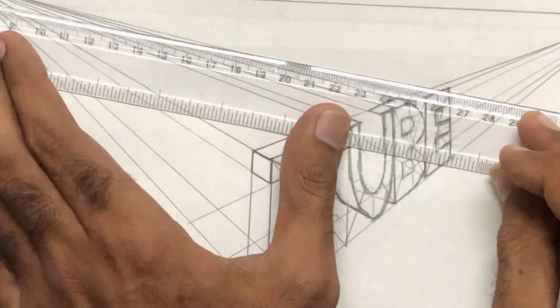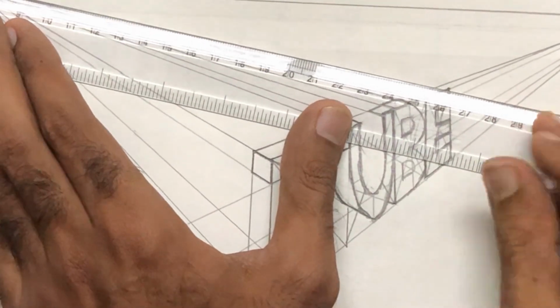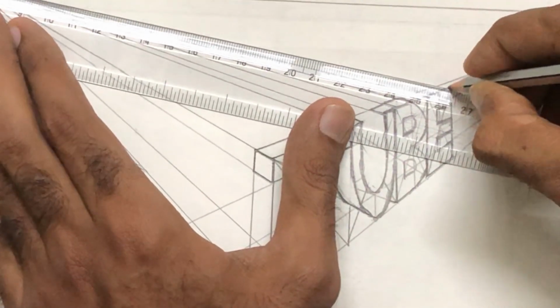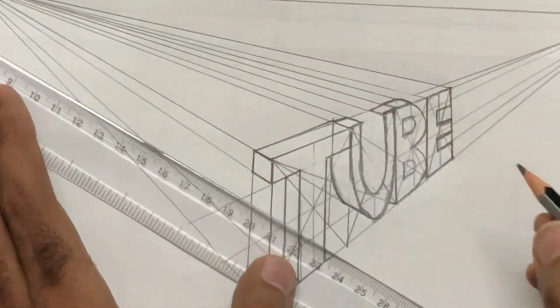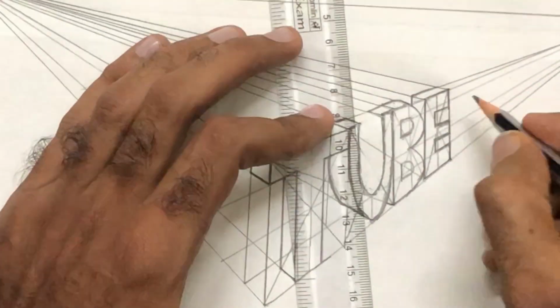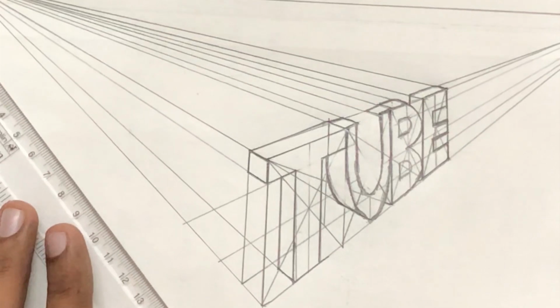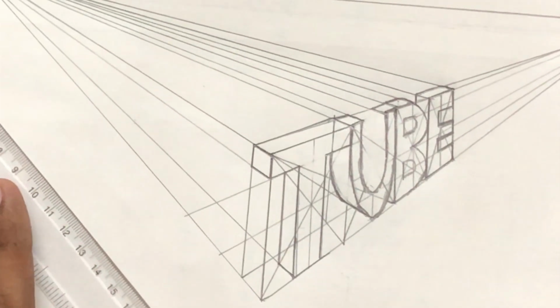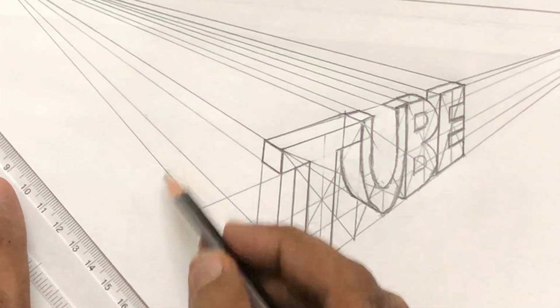So let's draw the vanishing point from here to over here. UB. So fine. So same concept over here.